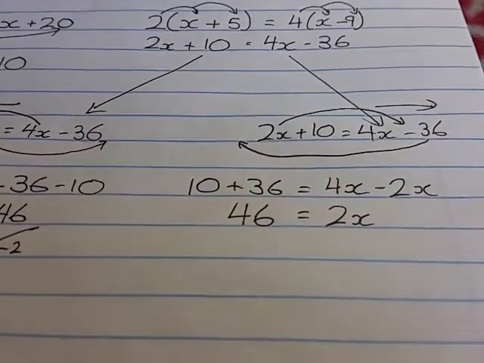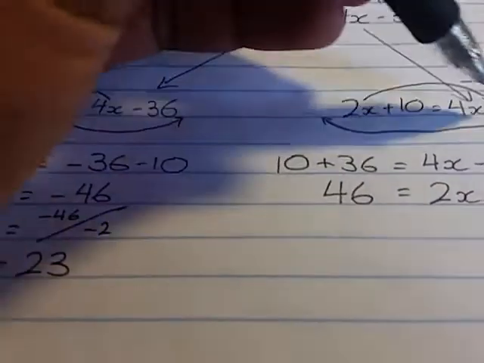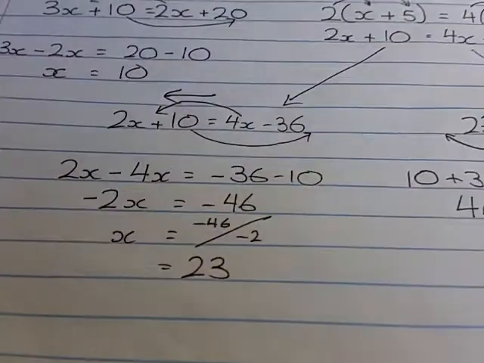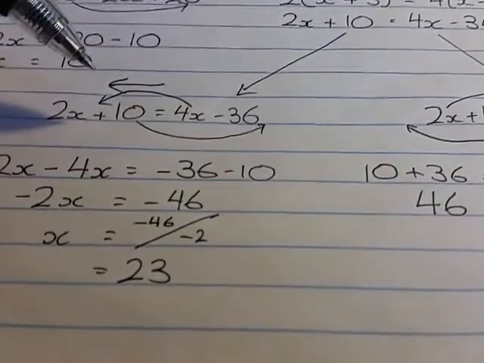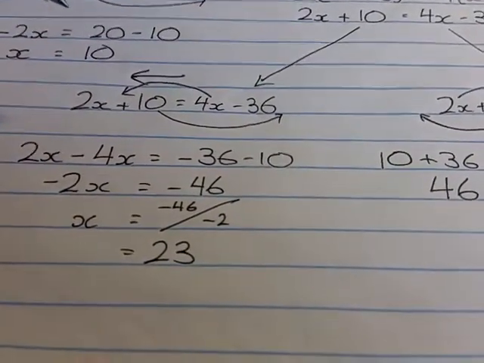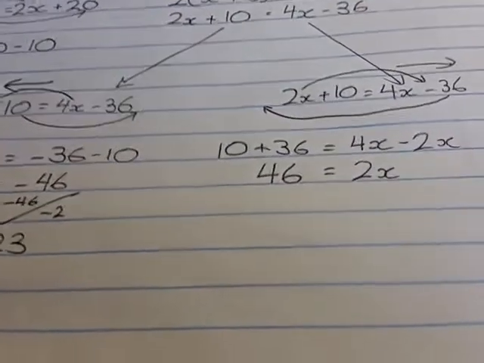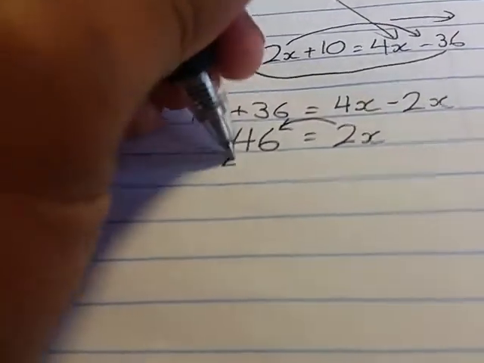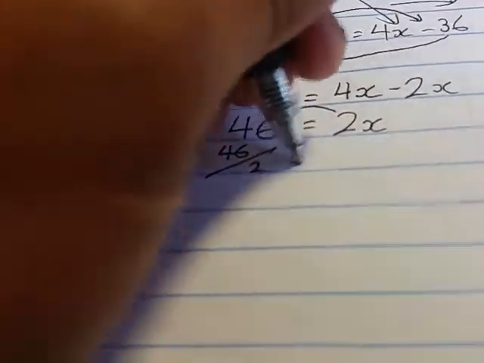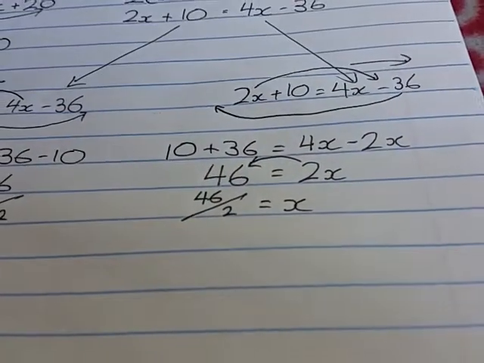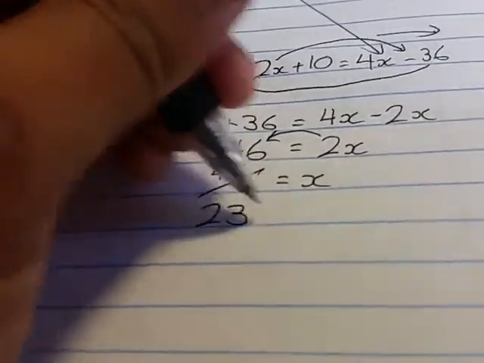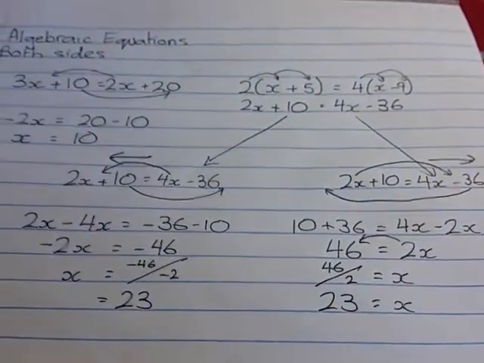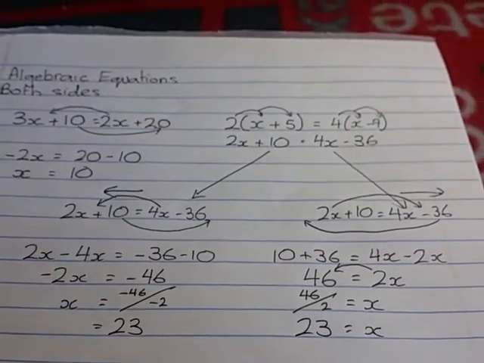Sometimes you may feel that, hey, you notice that it will remain positive on the right-hand side. Or sometimes you're used to having it on the left-hand side, where it will be negative. But here, I am showing you that it does not matter what side it's on, because in the end, you are going to get the same answer for x. X equals 23.